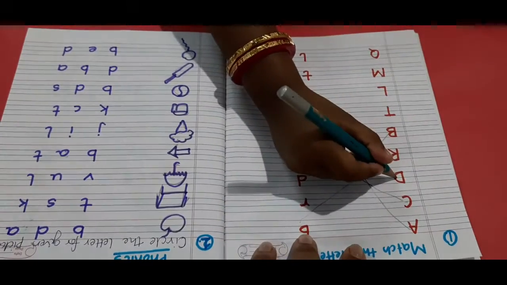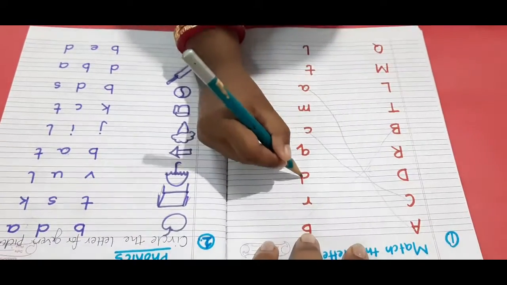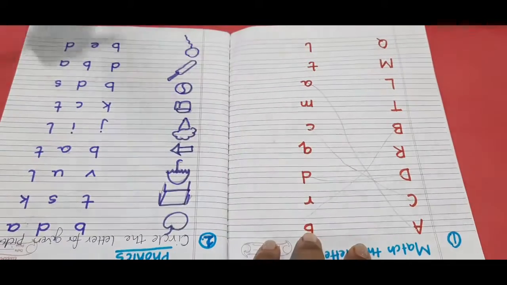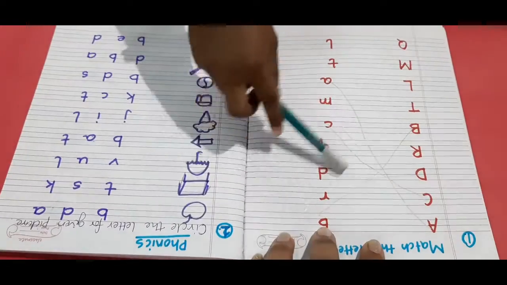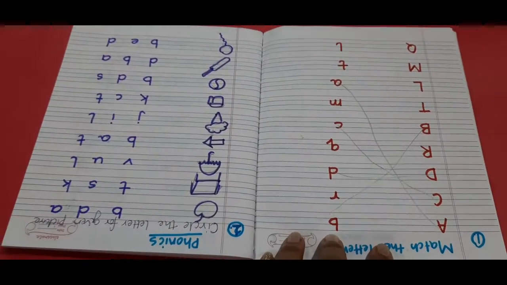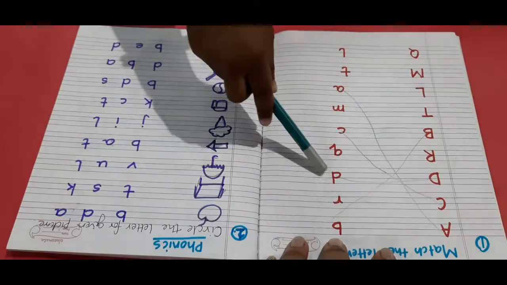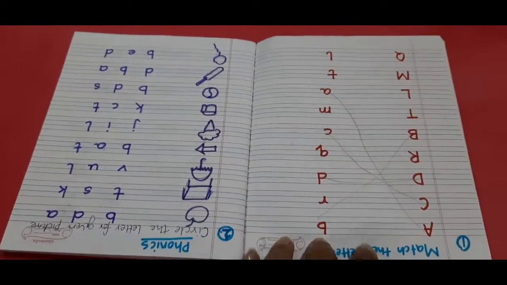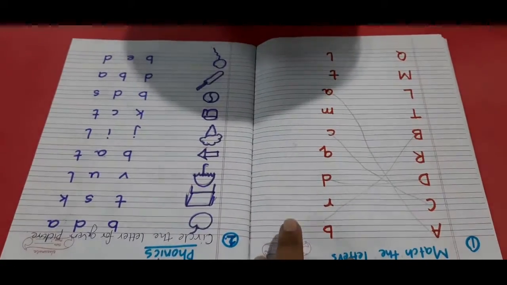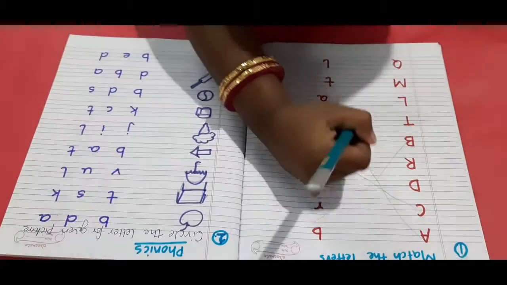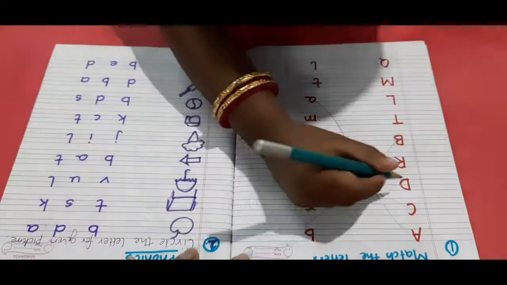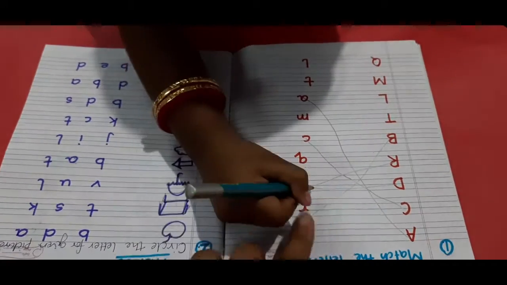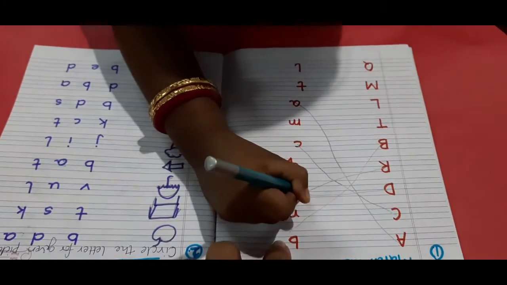Where is the small one? Here. Yes, very good. How to identify D and B, Anaika? B has a bum, and this D has a diaper. D wears a diaper. Very good. Next, R. Where is R? Find small R. Here. Very good. Okay, next.